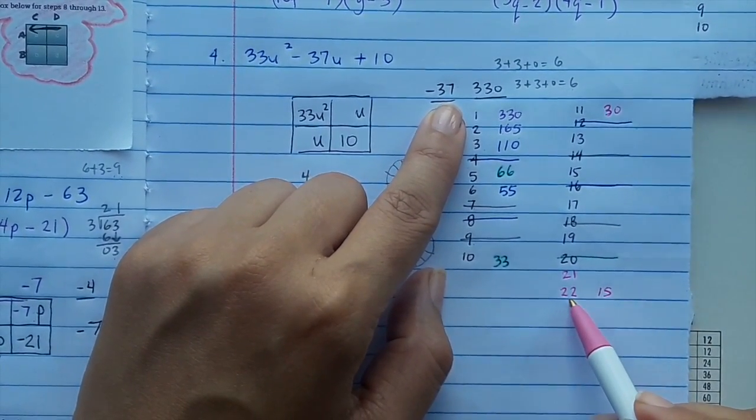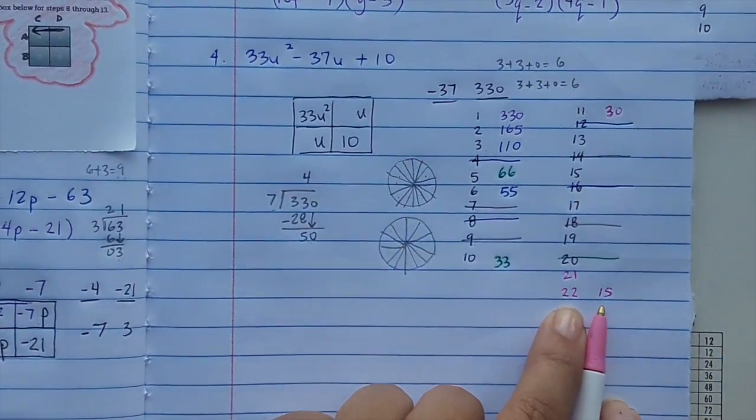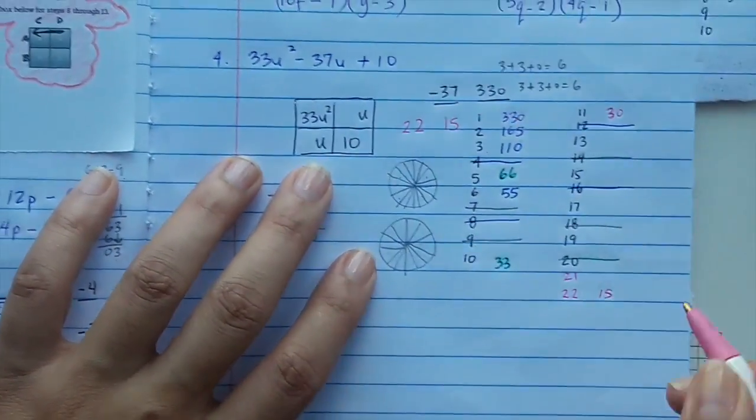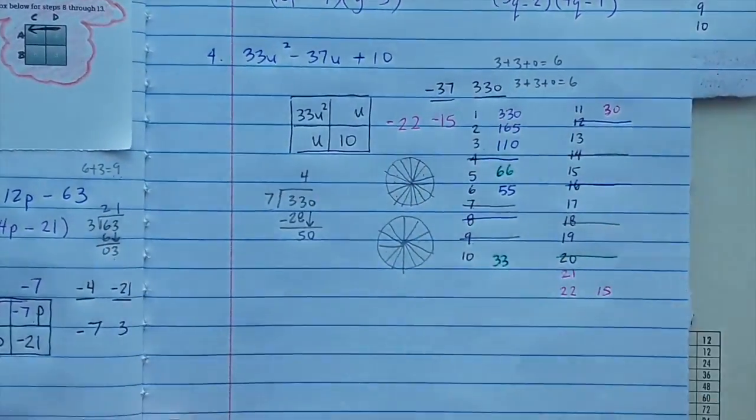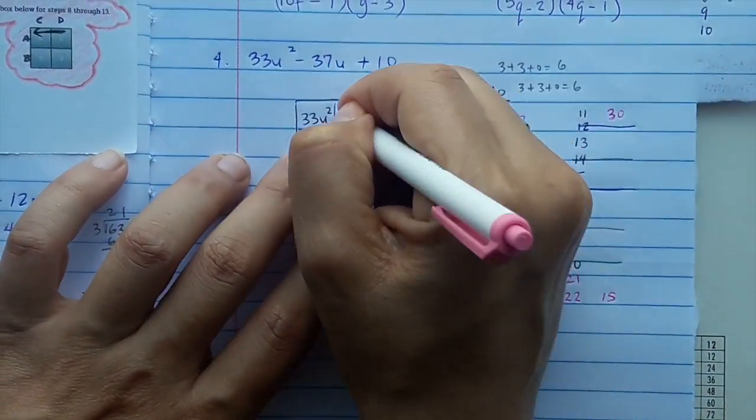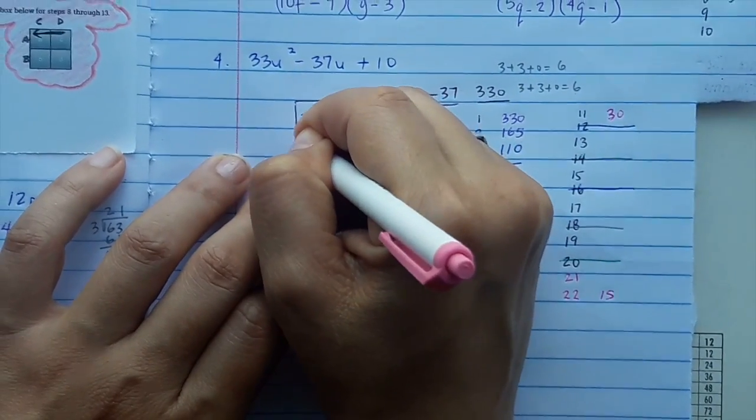And the whole time I'm checking, oh, there it is. I'm checking to get to negative 37. That's the one it's going to be. So negative and negative are the signs. And that's going to multiply to positive 330 and add up to negative 37. So put it in the blanks, order doesn't matter.